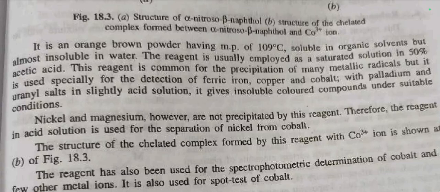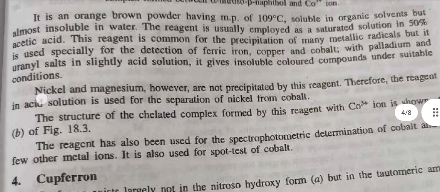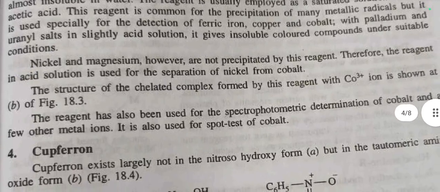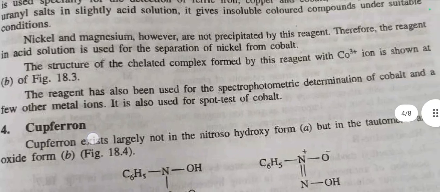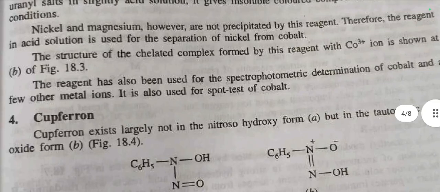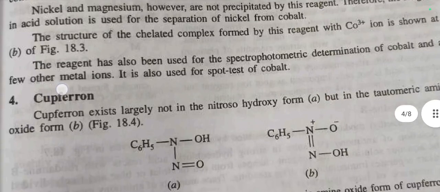Nickel and magnesium, however, are not precipitated by this reagent. Therefore, the reagent in acid solution is used for the separation of nickel from cobalt. The structure of the chelated complex formed by this reagent with cobalt 3+ ion is shown at B of figure 18.3. The reagent has also been used for the spectrophotometric determination of cobalt and a few other metal ions. It is also used for spot test of cobalt.